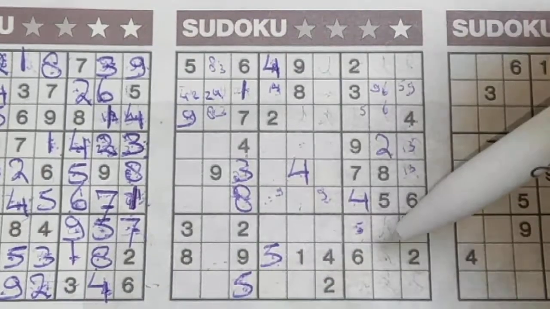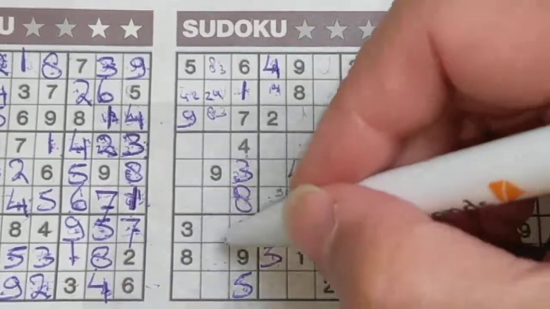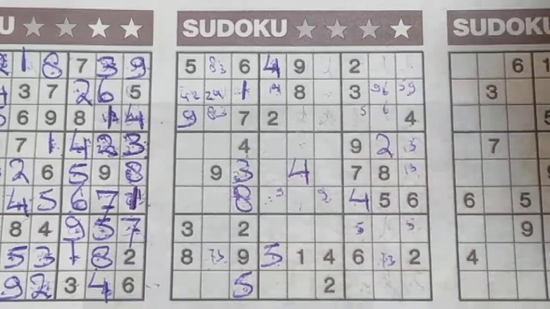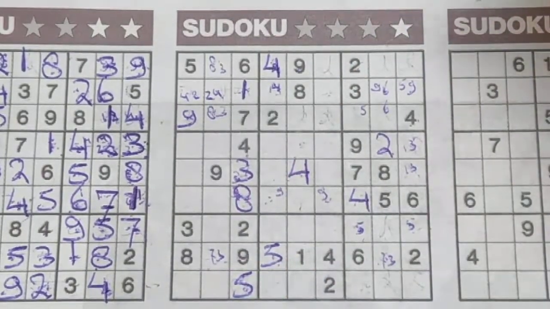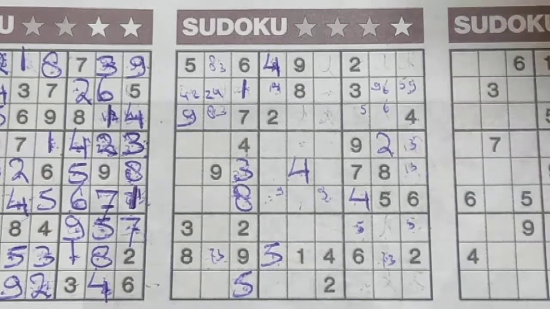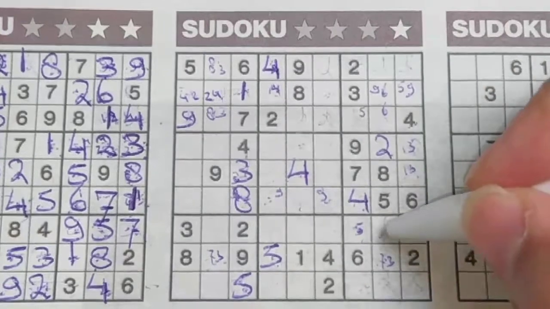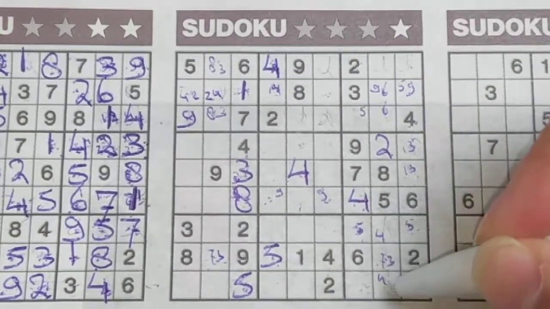Two numbers left, the 7 and the 3. Cannot fill this yet, need to wait. 7 and the 3. How about 7 and the 3, the 4. Yes, we have a 4 here, 4 there. So the 4 could be here, or could be there.